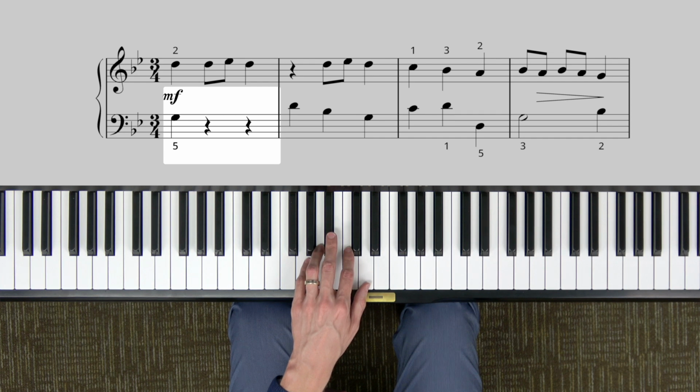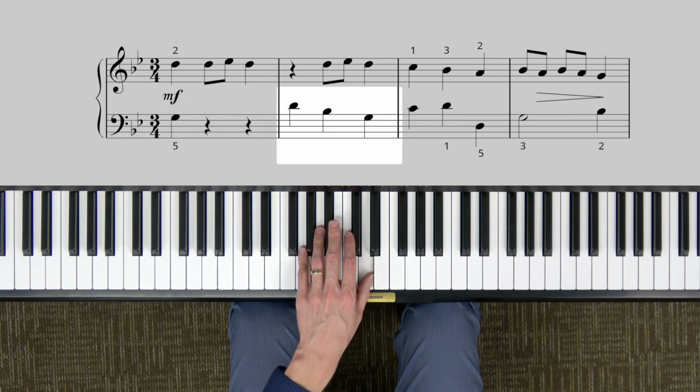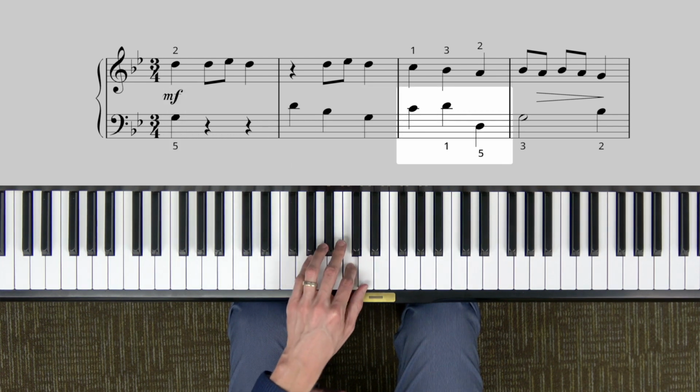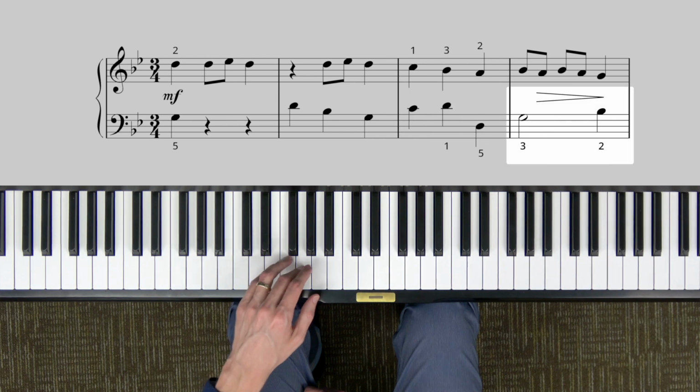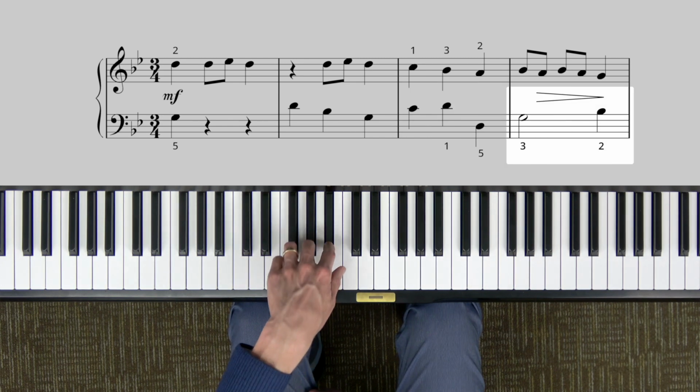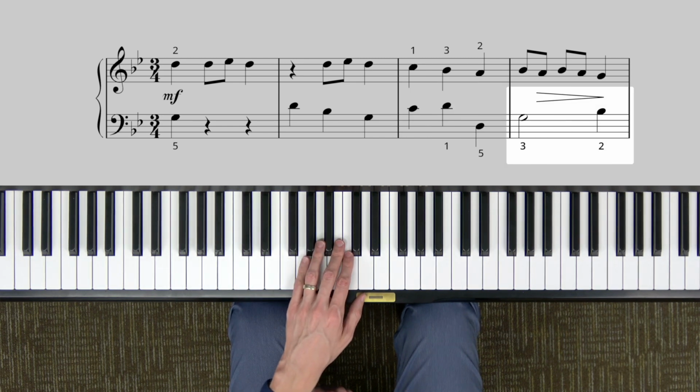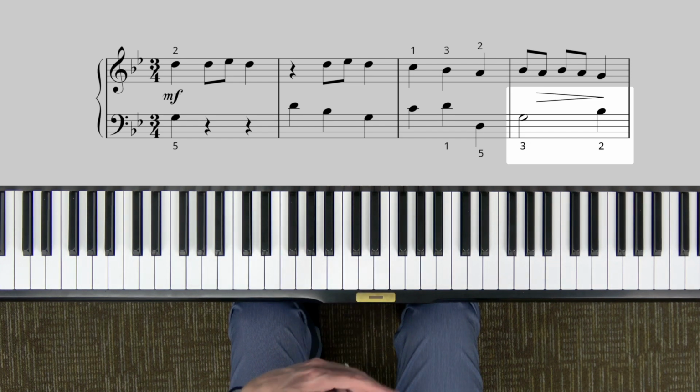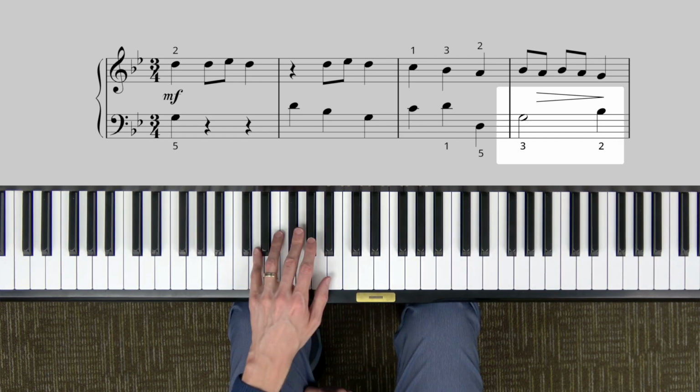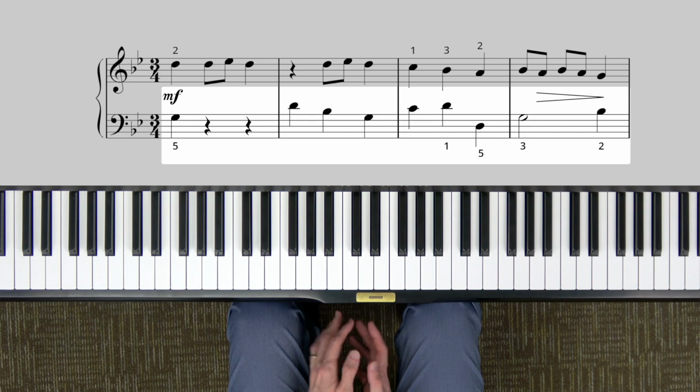Get your hand in position. 1, ready, go. 1, 2, 3. 1, 2, 3. 1, 2, 3. Now press pause and work on that a little more on your own until you feel really confident with it. Then press play to go on.